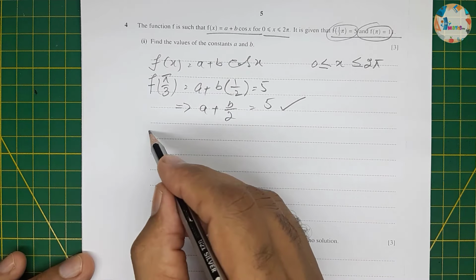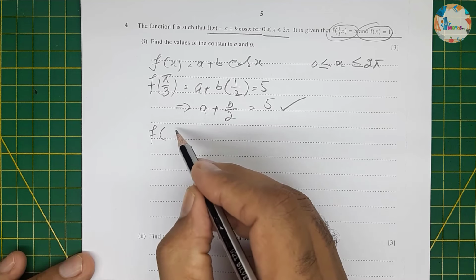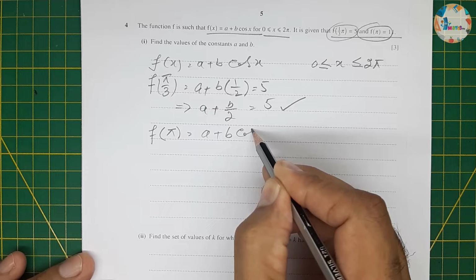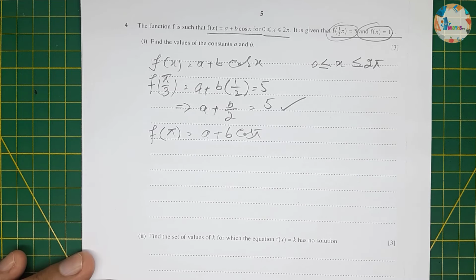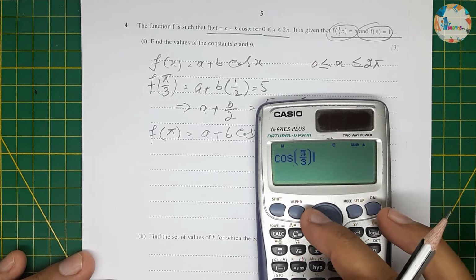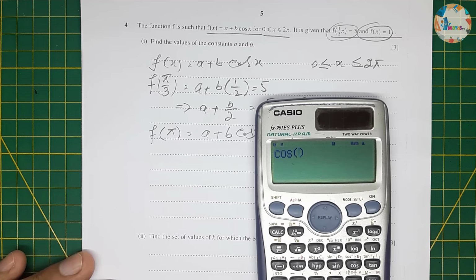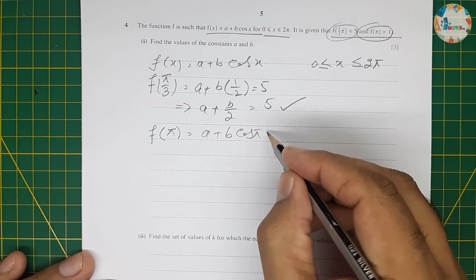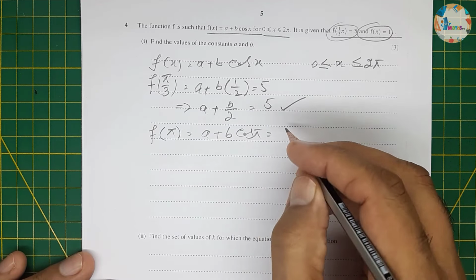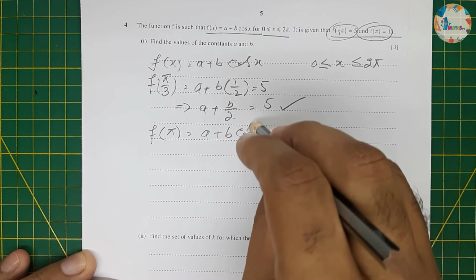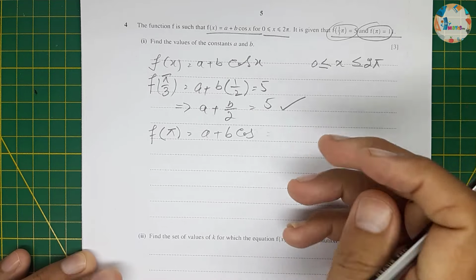And for the second thing, which is f of pi, f of pi will be equal to a plus b into cos of pi, and we know cos of pi is equal to -1. So we replace this by -1.